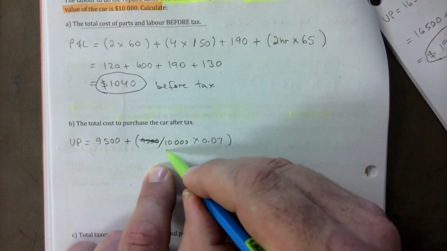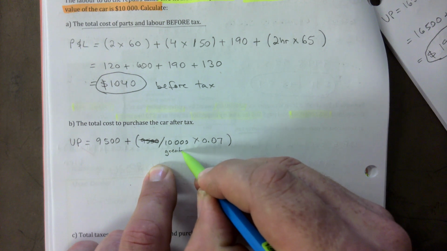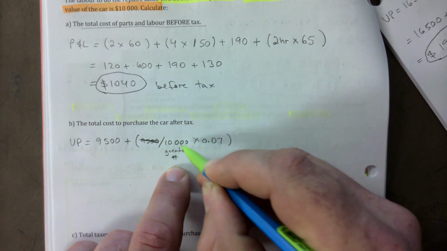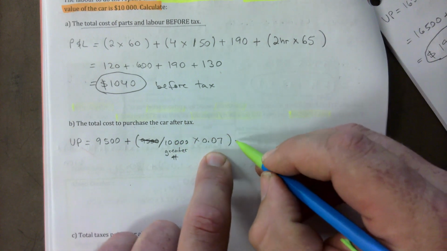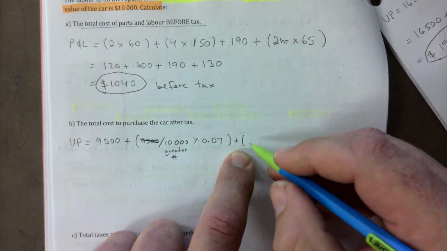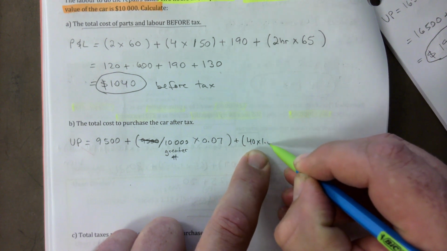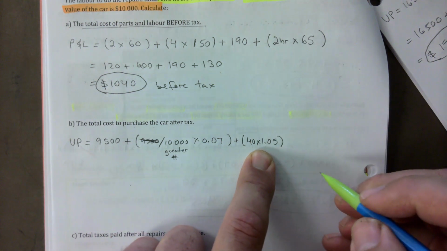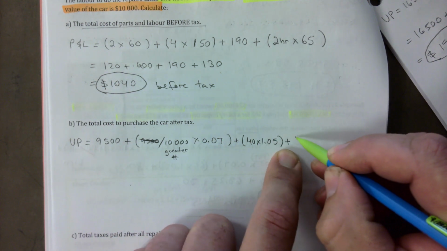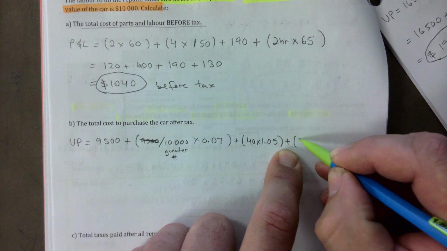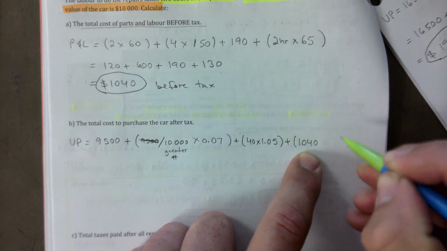Okay? This is the greatest. Greater number is this one right here. Plus safety. That's what the formula calls for, is $40 times 1.05. Next, it calls for parts and labor. I already done that work before.